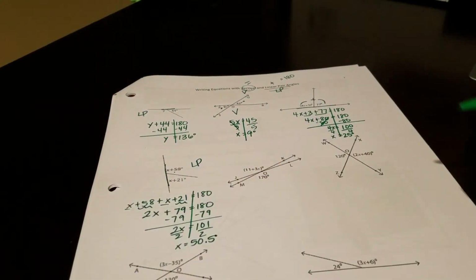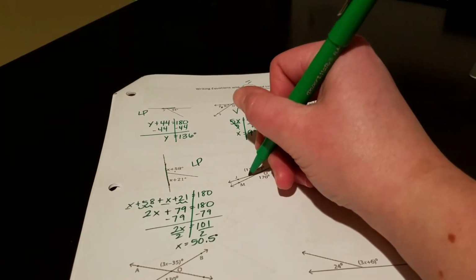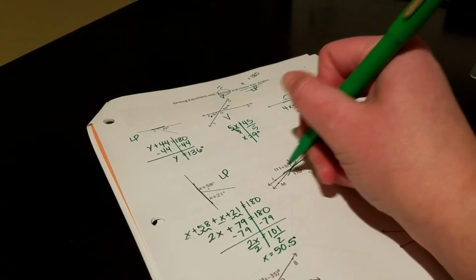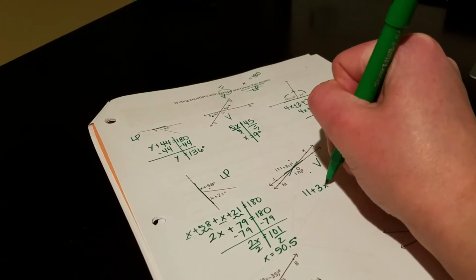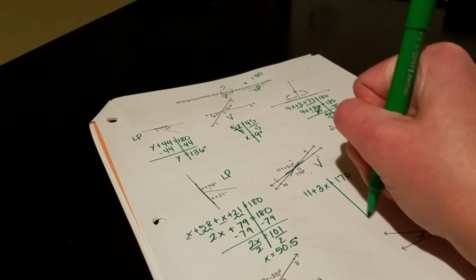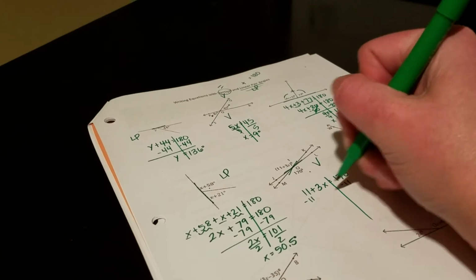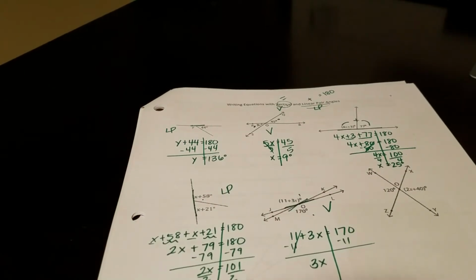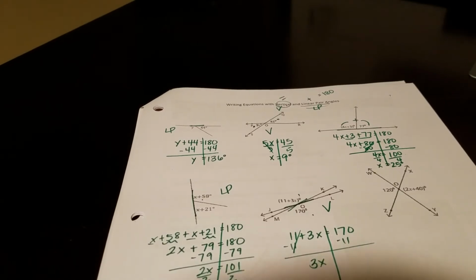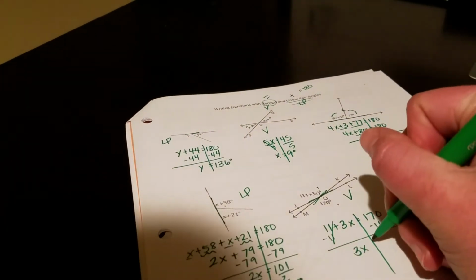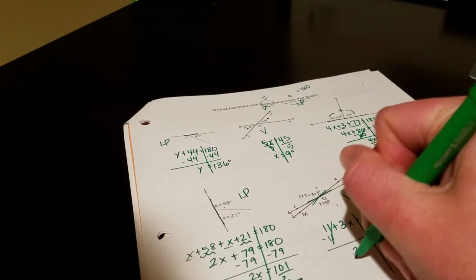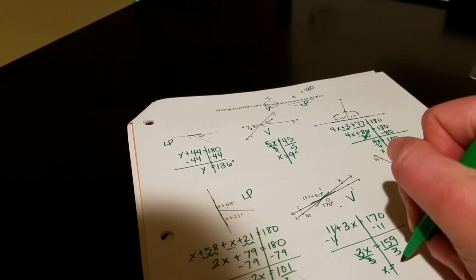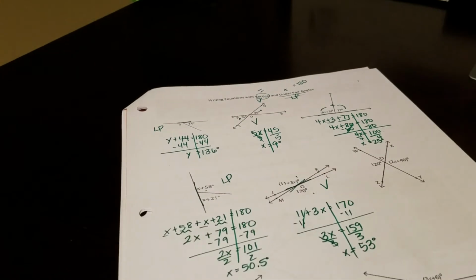If you take a look at the next one, it looks kind of tricky, but we still have two lines, and these are opposites. This is verticals. So the 11 plus 3x is equal to 170. Subtract the 11. So I get 3x equals 159. Divide by 3. And I get x equals 53 degrees.